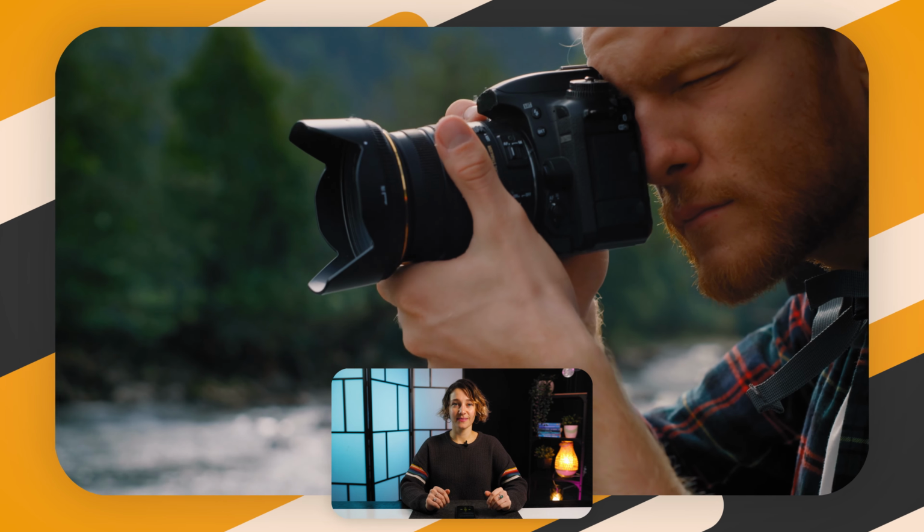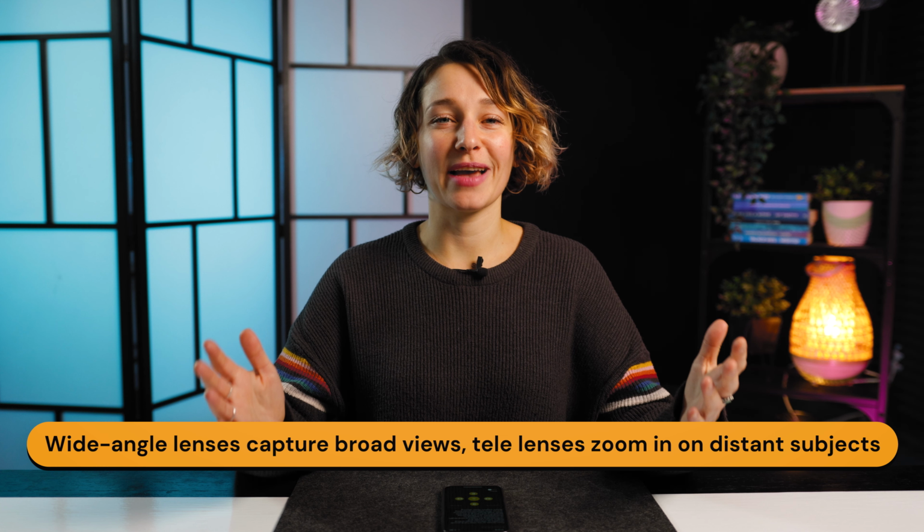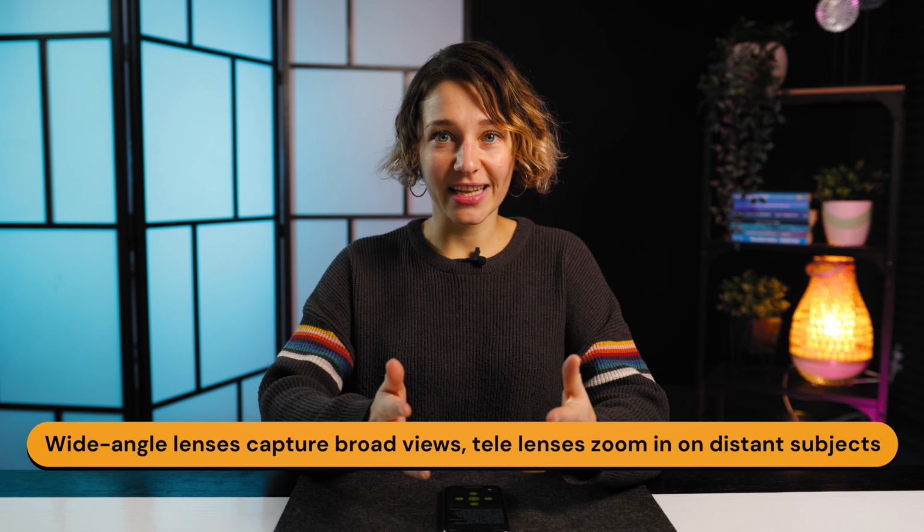Understanding the impact of focal length on composition is essential for photographers, as it influences the perspective and framing of the shot. Wide-angle lenses capture expansive scenes, while telephoto lenses bring distant subjects closer, allowing photographers to express their creativity and vision.